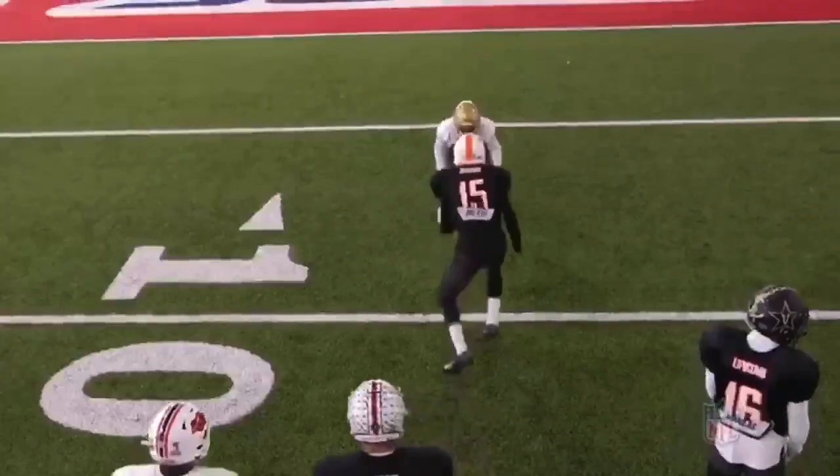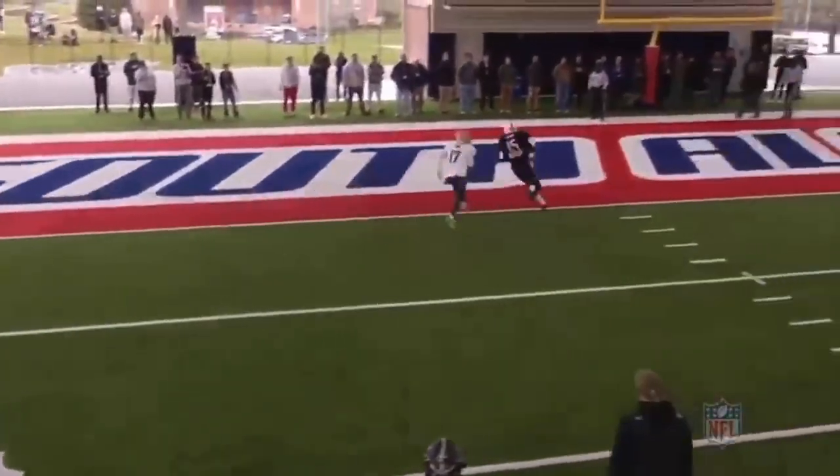Let's watch it again full speed. So he comes off here, 1, 2, 3, pop this off, get that DB to turn his hips, and then go.